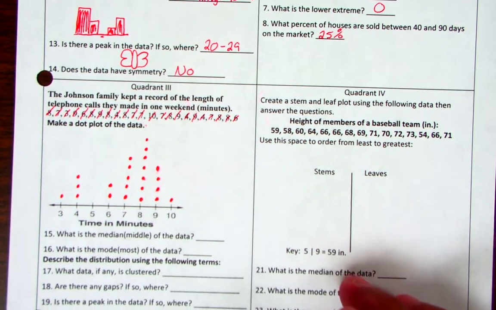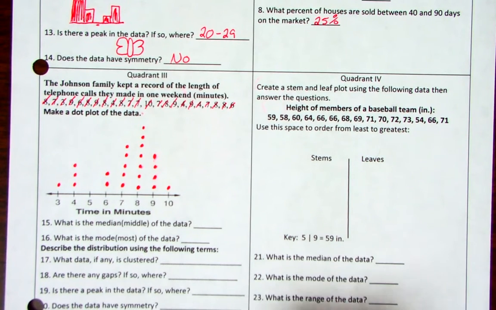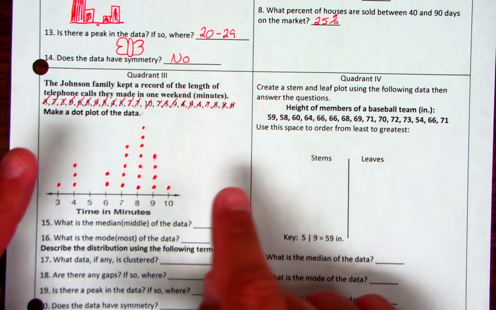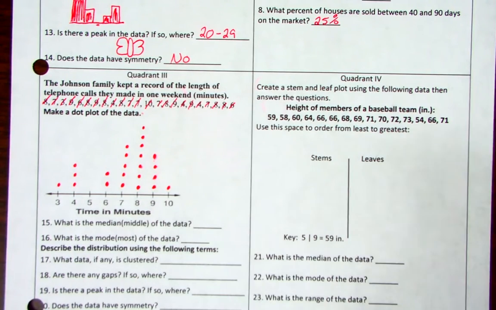So the first question says, what is the median or the middle of the data? All right, so y'all remember when we put our numbers in order from least to greatest, I always tell you one off the front, one off the back, one off the front, one off the back. Same thing here with our picture.